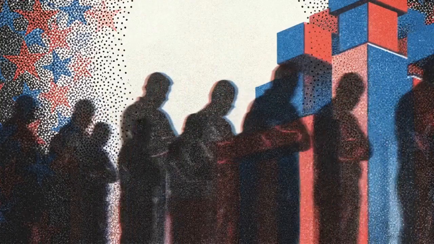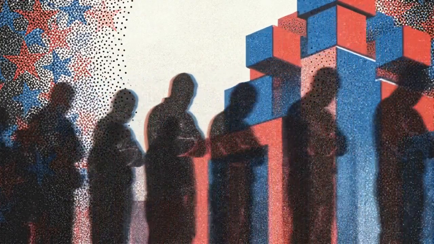Election rules function as active gatekeepers. By calibrating specific points of friction within the system, policymakers ultimately choose who gets a seat at the table.